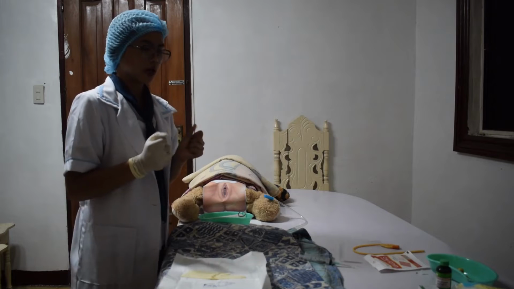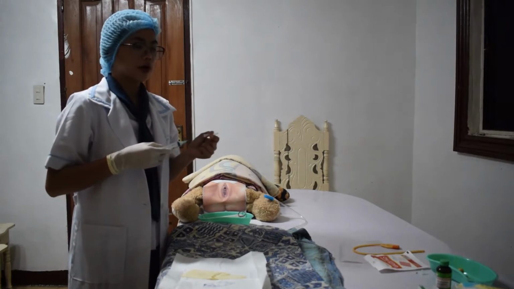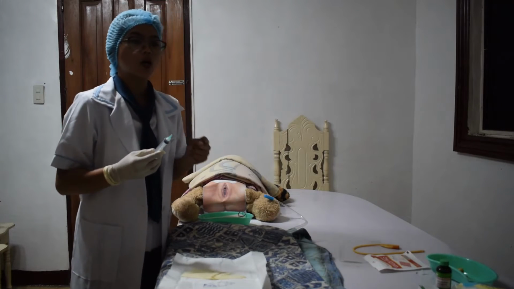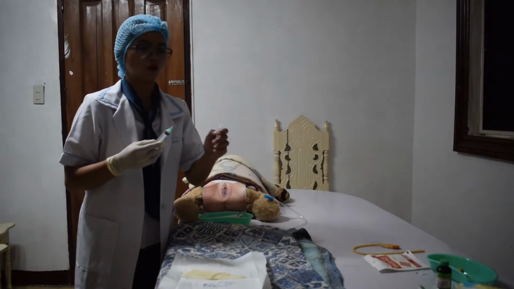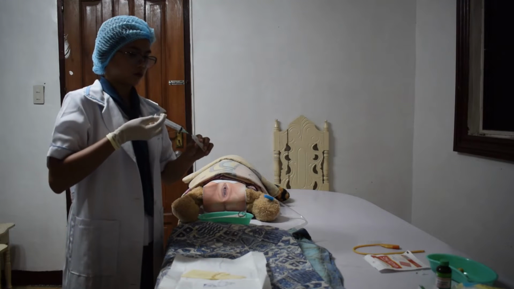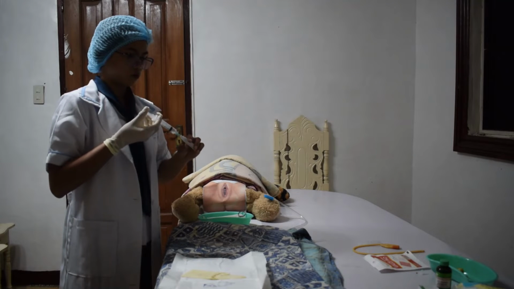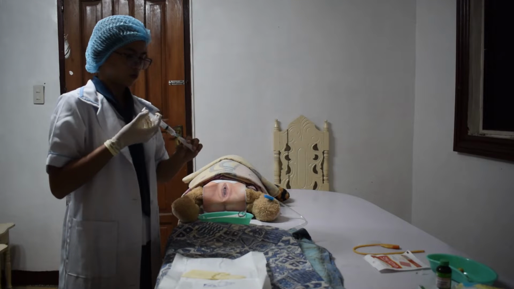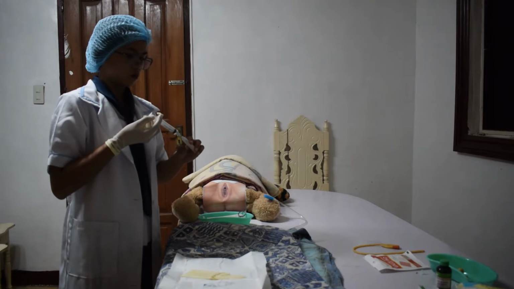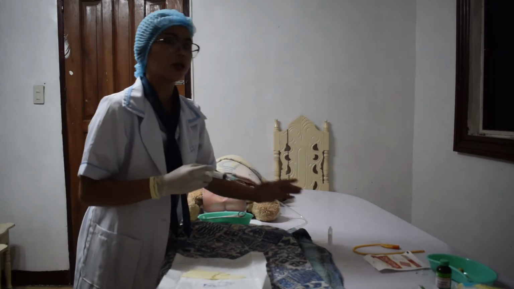The gloved hand picks up the sterile syringe and fills it with sterile water, while the ungloved non-dominant hand holds the bottle of sterile water. And then wear the second glove.